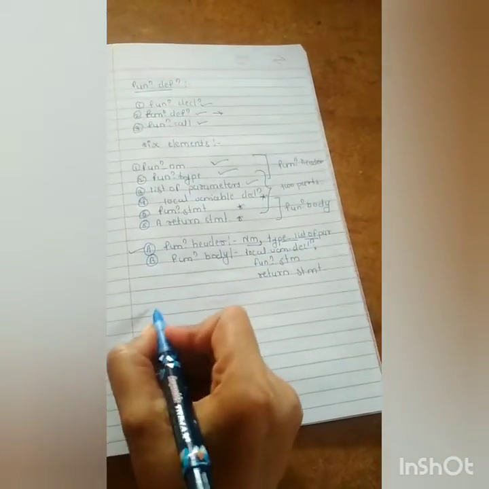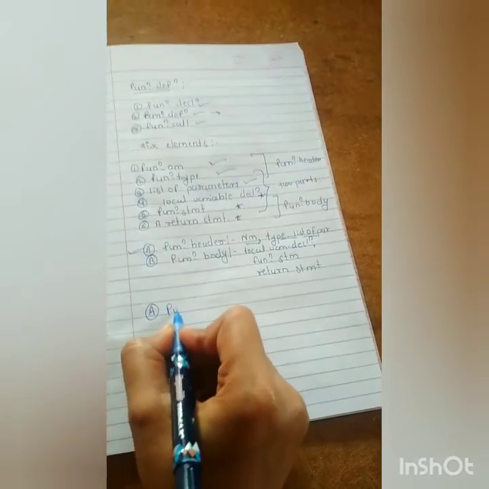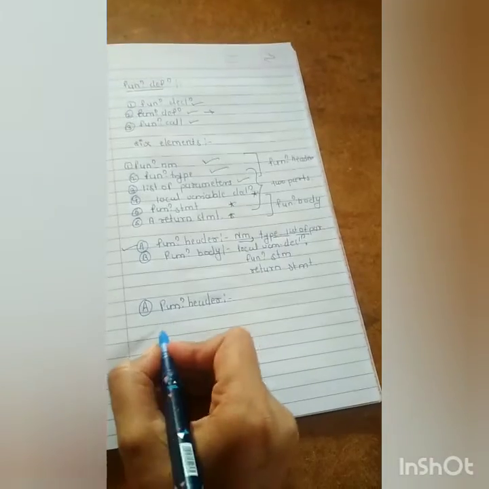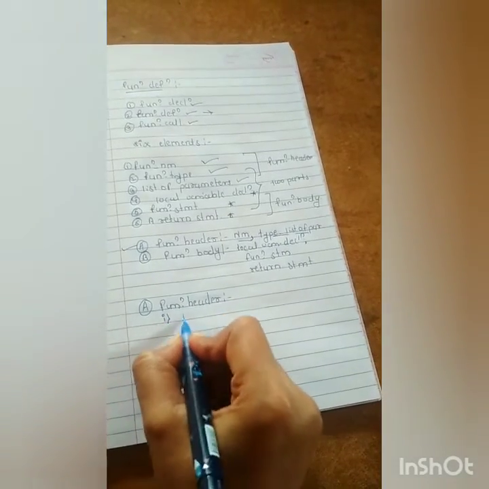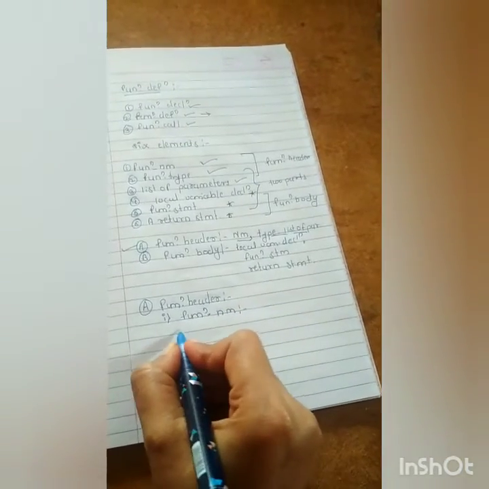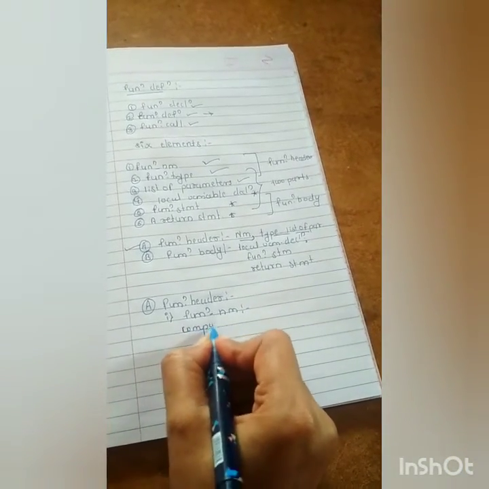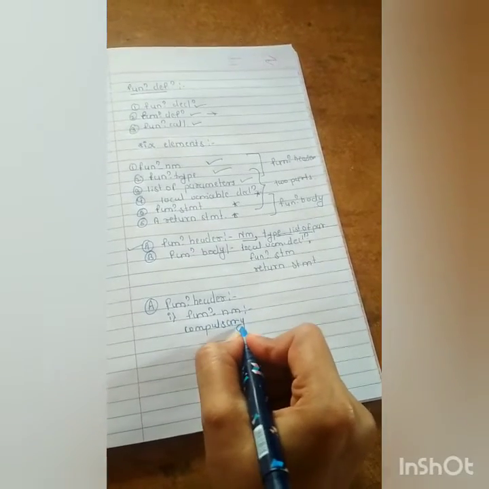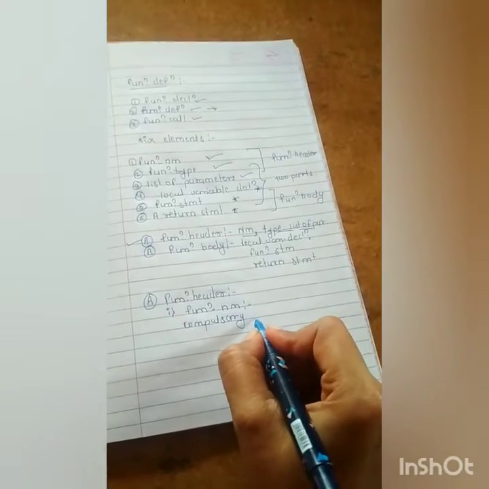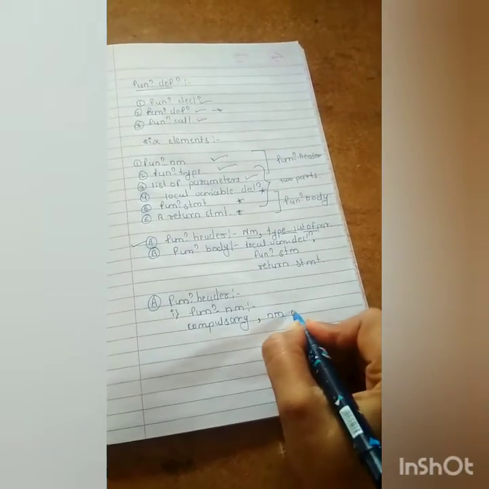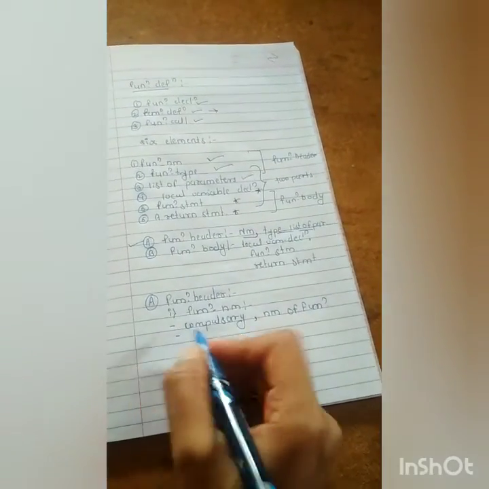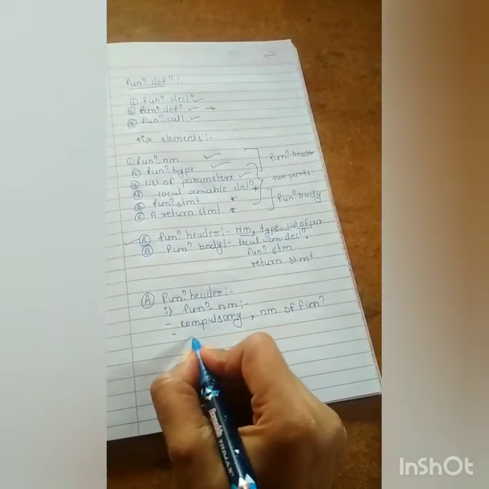Let us see the first part, the function header. In this, the first point is the function name. The function name is compulsory in a function and it indicates the name of the function. Second point, the function name is any valid identifier.